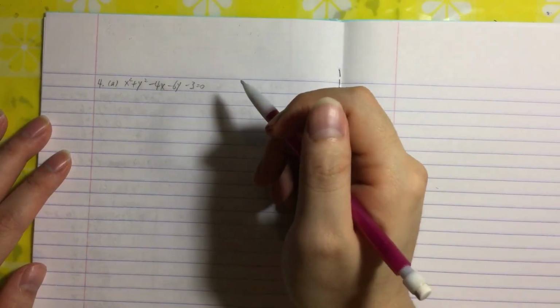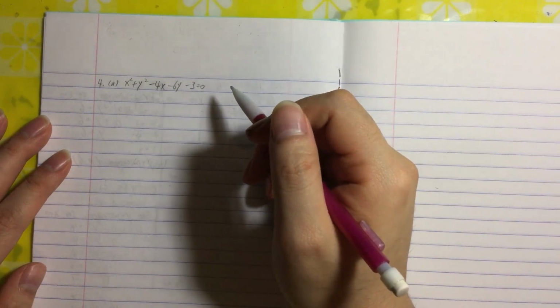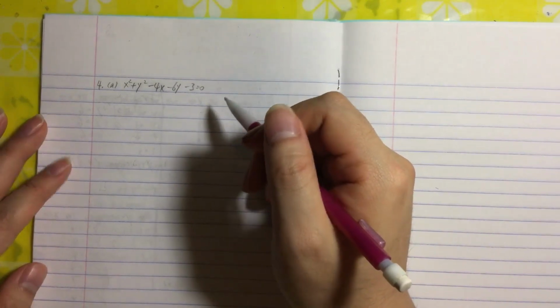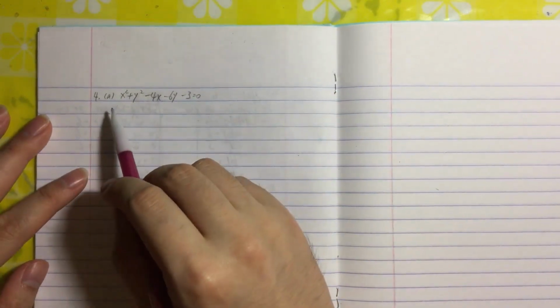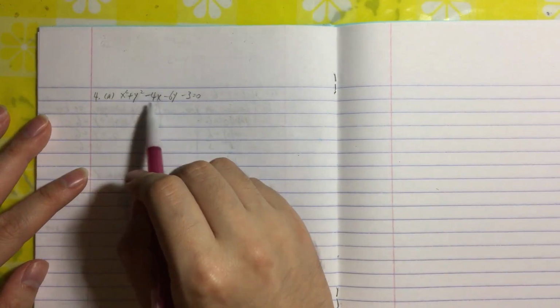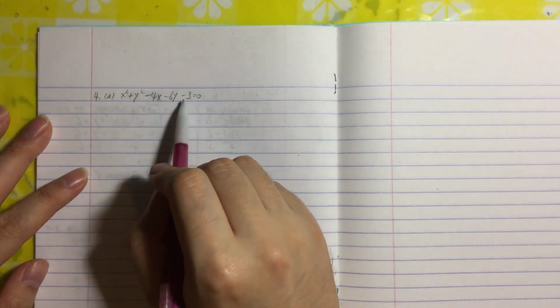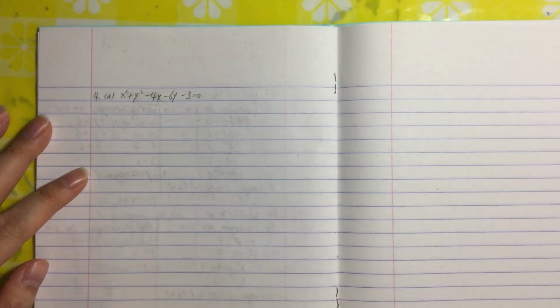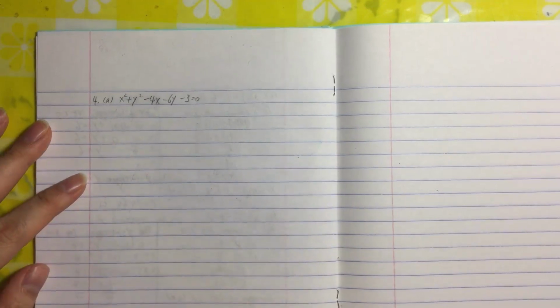Number 4. Find the center and the radius for each of the following equations of circles. Part A. x squared plus y squared minus 4x minus 6y minus 3 equal to 0. In order to find the center and the radius of a circle, we need to first of all rewrite the equation in the standard form.